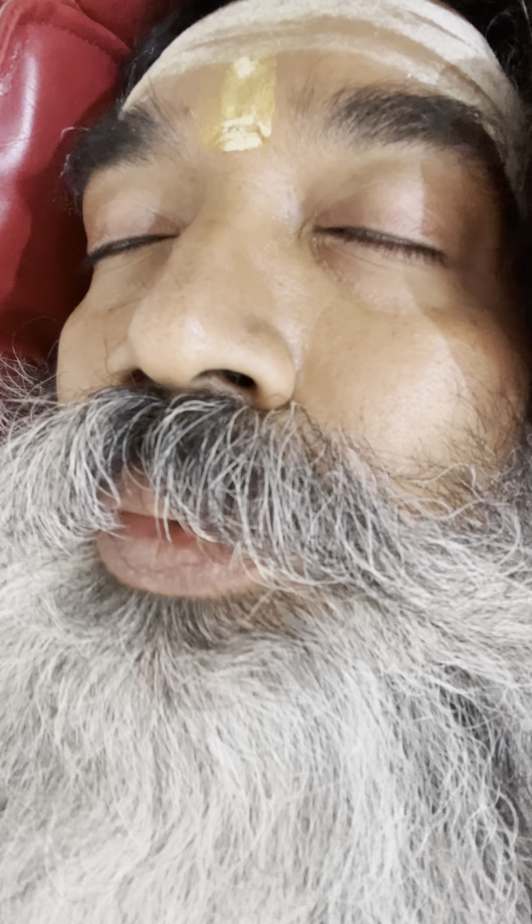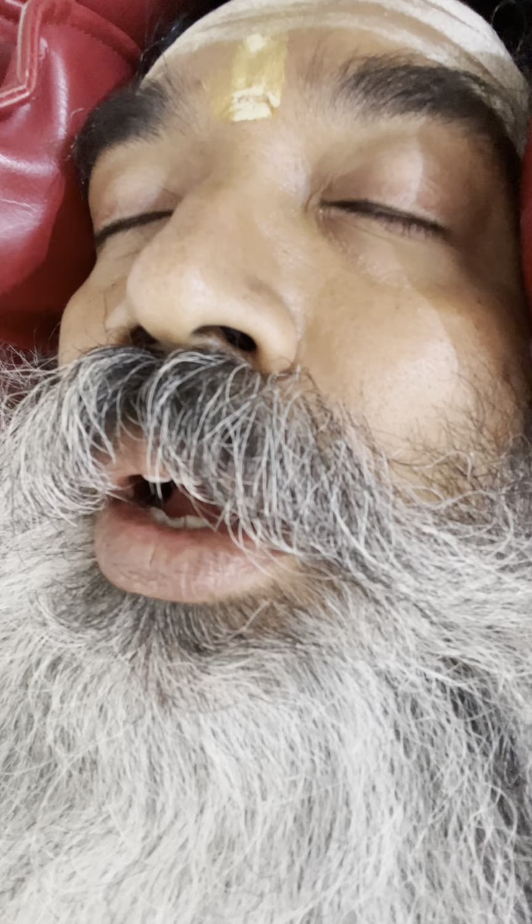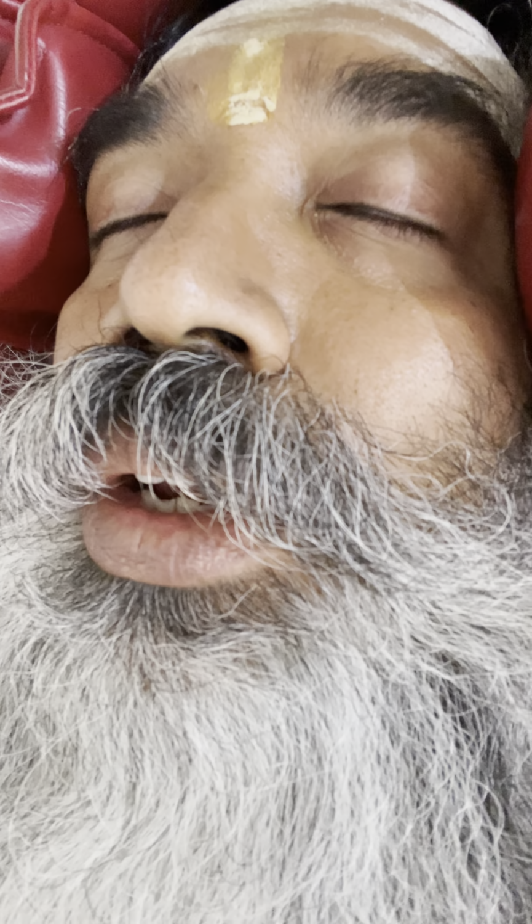Bhadrapadaye Namaha. Om Gam Ganapataye Namaha. Om Gam Ganapataye Namaha.